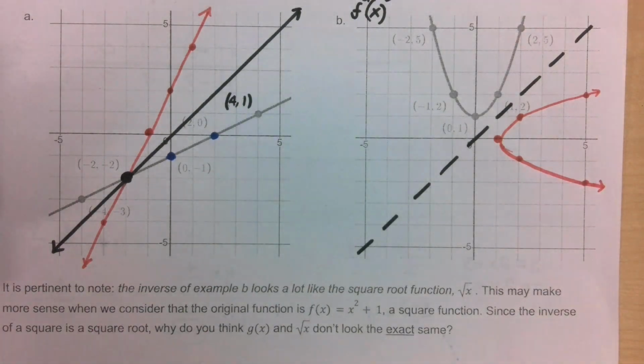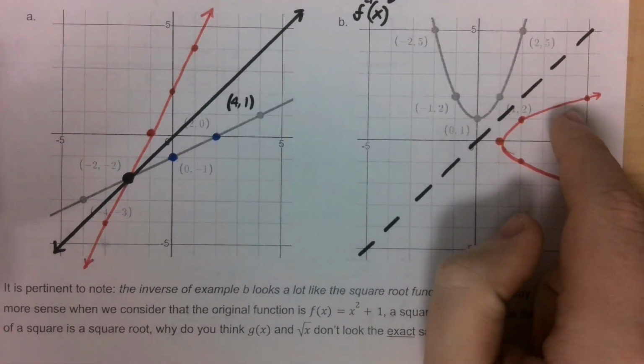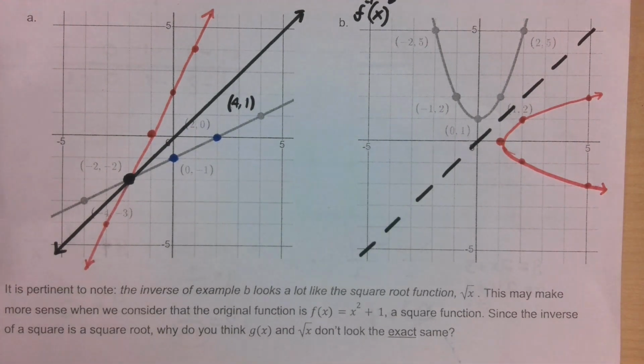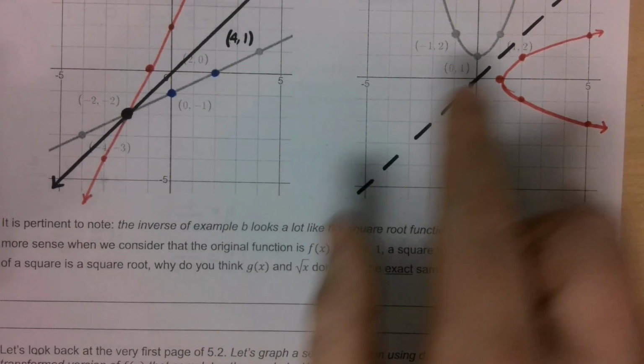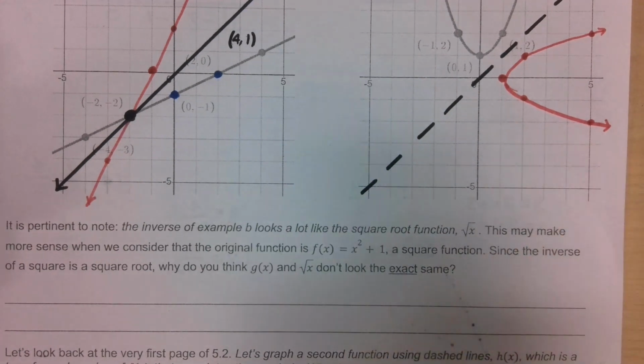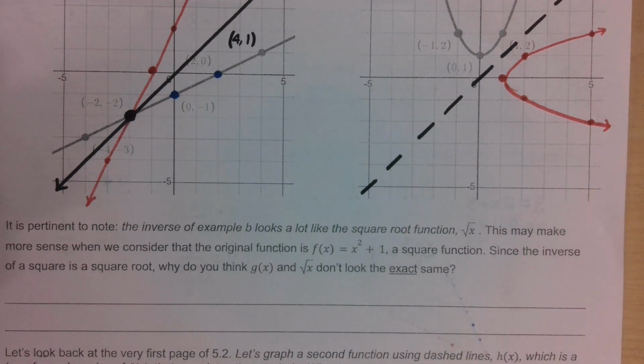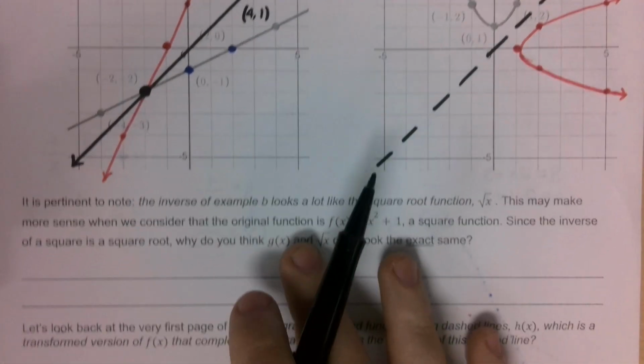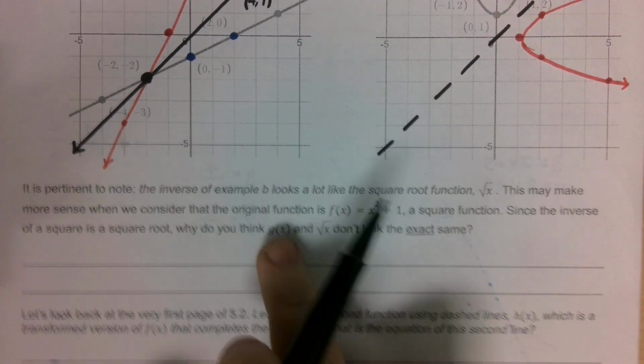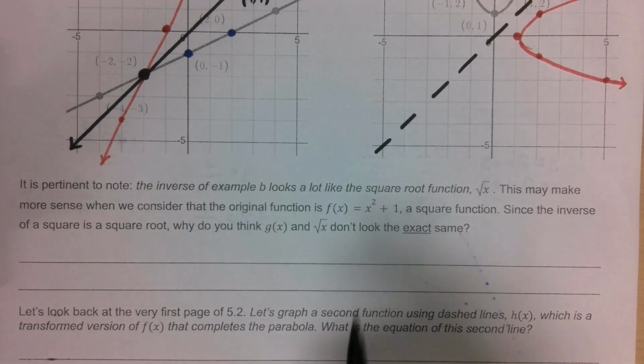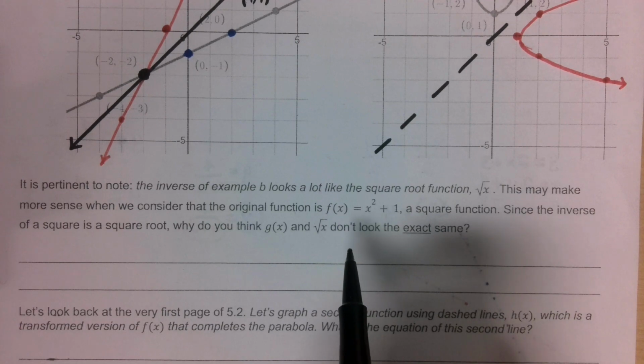So what gives? Why doesn't it look the exact same as this? Why do we only get 1/2 of the graph? Well, let's think about it like this. This version has a negative portion, whereas our square root function does not. They don't look the exact same because g of x has negative y values. Square root of x doesn't.